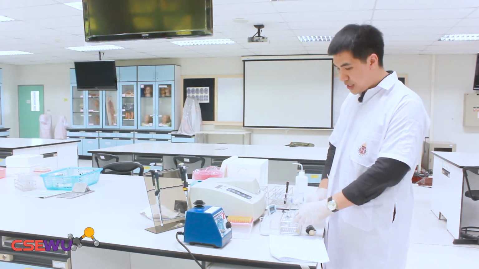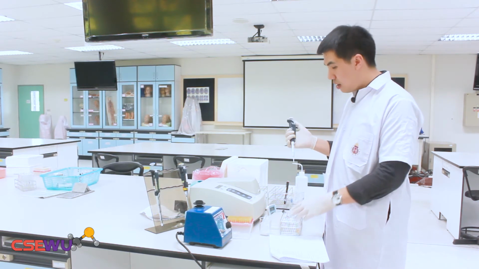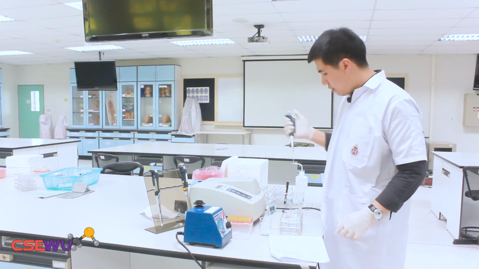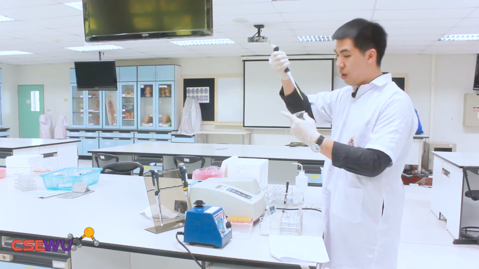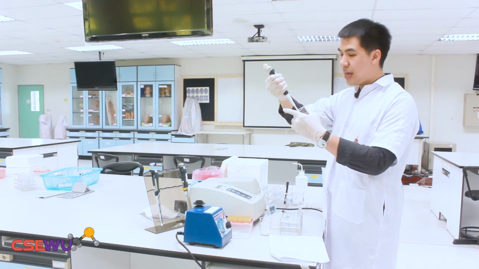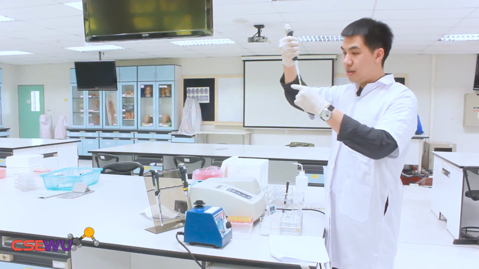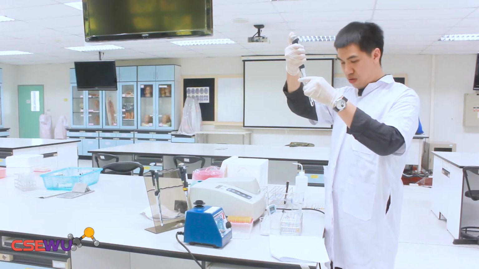For tube 1, we're going to add the blank, which is 10 microliters of distilled water. So I use the pipette to pipette 10 microliters of the distilled water into tube 1. And this is the blank sample.